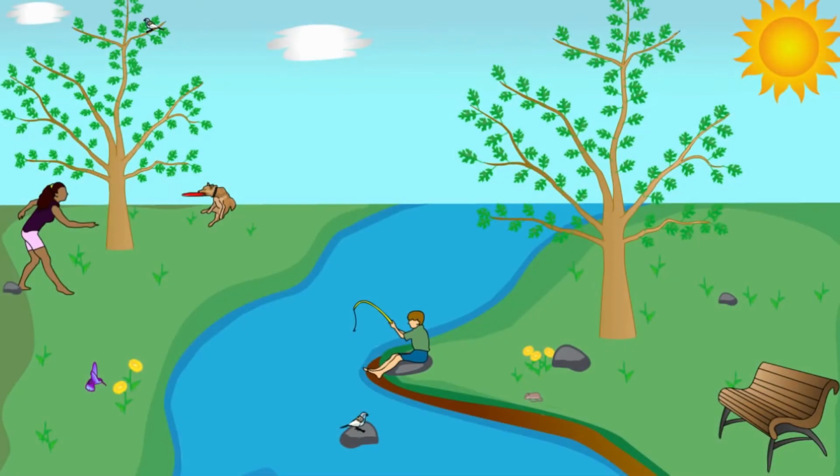Imagine you are taking a walk on a trail through the park. Trees and flowers surround the rocky pathway. Birds chirp from nearby branches. Clouds float overhead, and a creek babbles nearby.